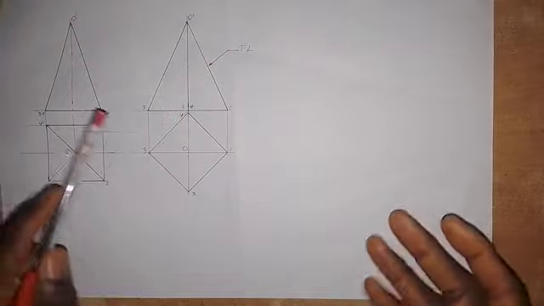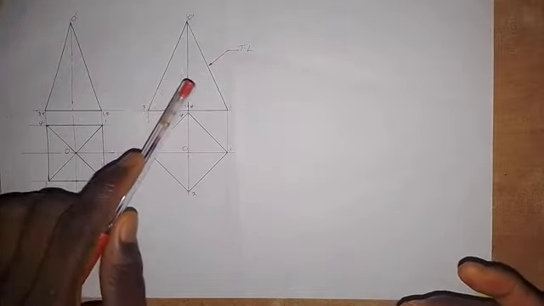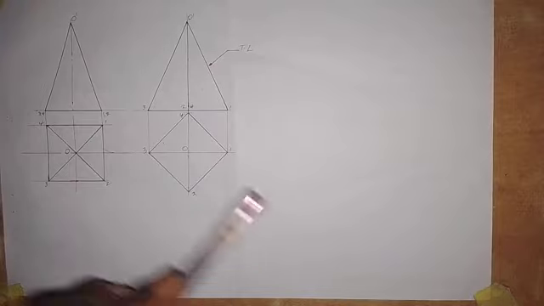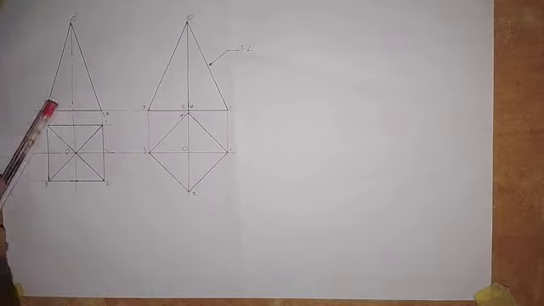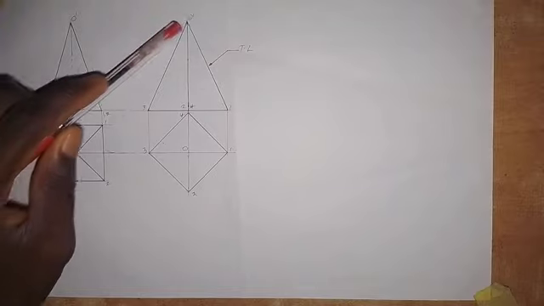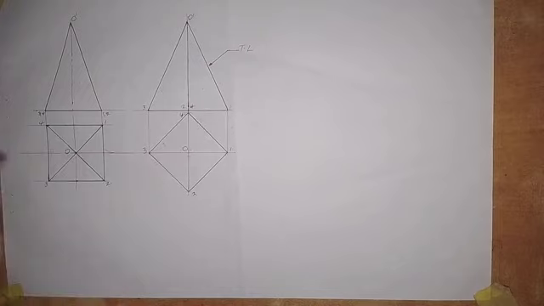So if you have to develop this pyramid, you don't have to find the true length. All you need to do is take the distance O prime 1, and then you make the arc for the surface development of this square pyramid. But in this case, with the way this pyramid is positioned and the plan in this form, we need to find the true length, which we do by what I'm going to tell you now.